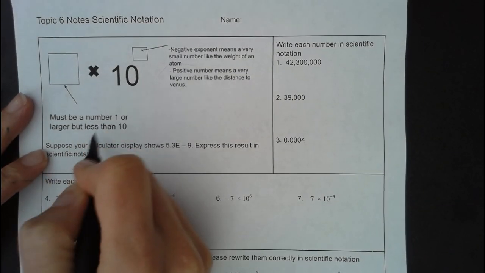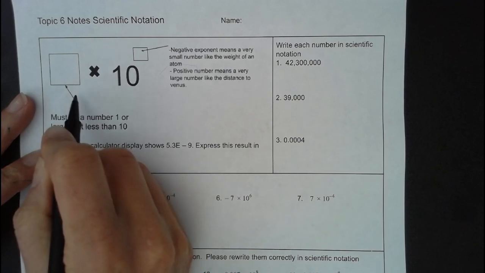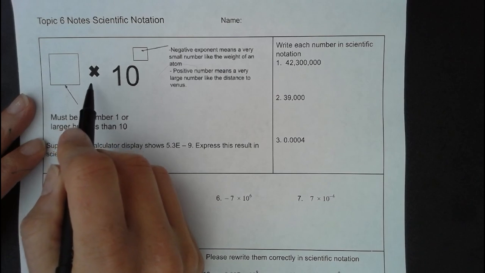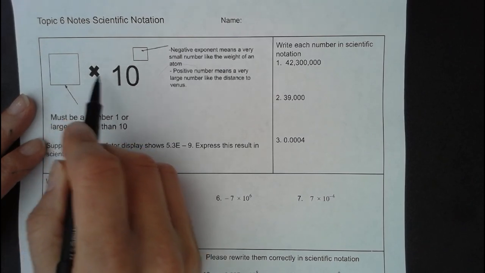Hi, we're going to go over our notes here. This is called scientific notation, and this X stands for multiplication. I know we usually use the dot, but in scientific notation, we use the multiplication symbol.